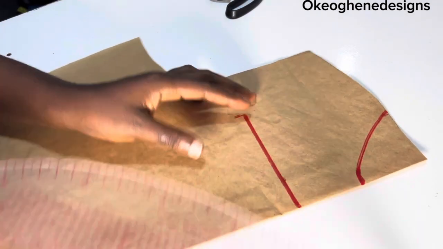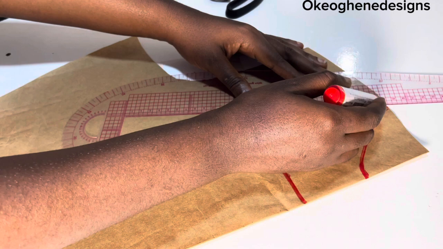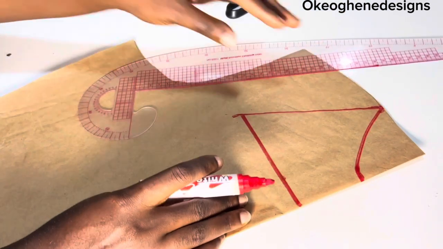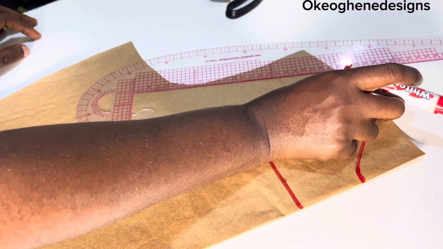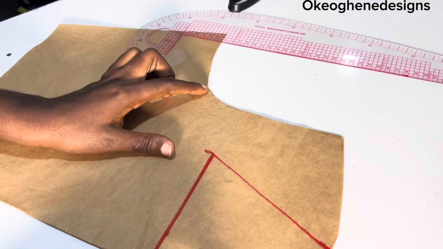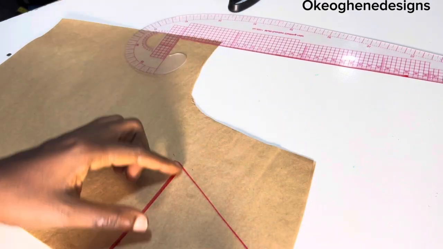You just go depending on how wide you want this point to be, and depending on if you want your boobs to show at the side, you can just connect it from here to here.